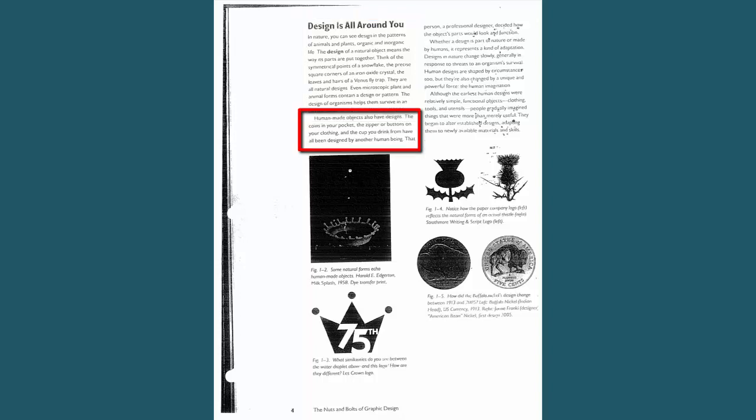Human-made objects also have designs. The coins in your pocket, the zipper or buttons on your clothing, and the cup you drink from have all been designed by another human being. That person, a professional designer, decided how the object's parts would look and function. Whether a design is part of nature or made by humans, it represents a kind of adaptation.